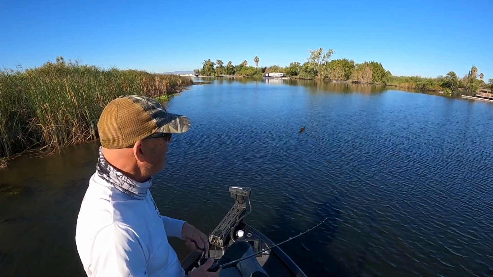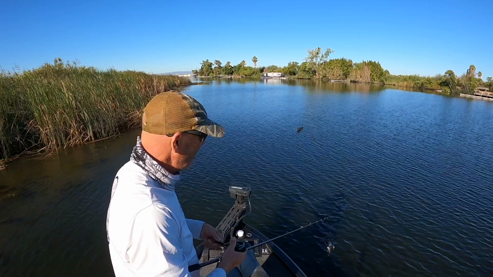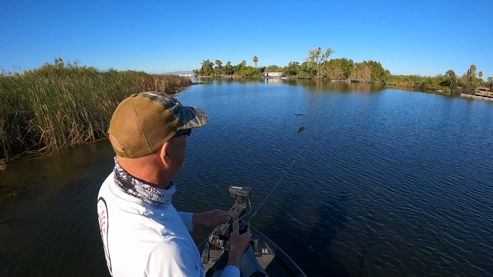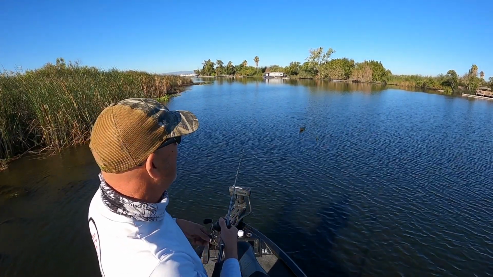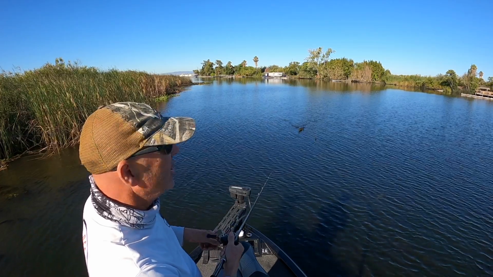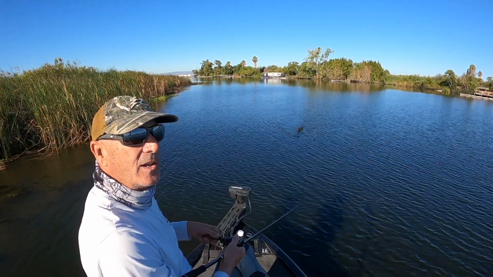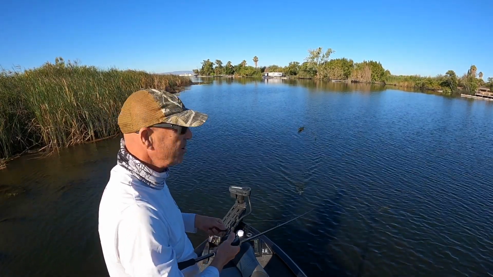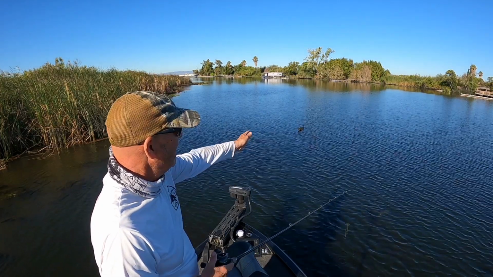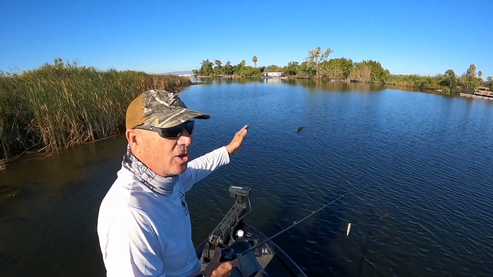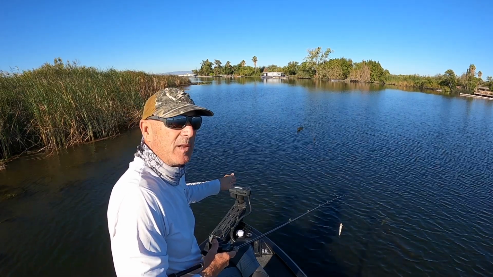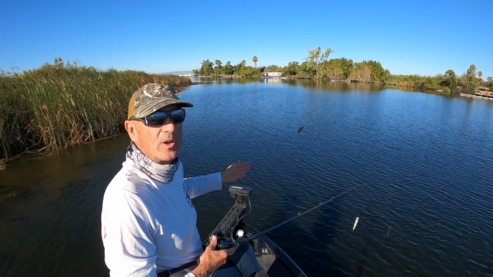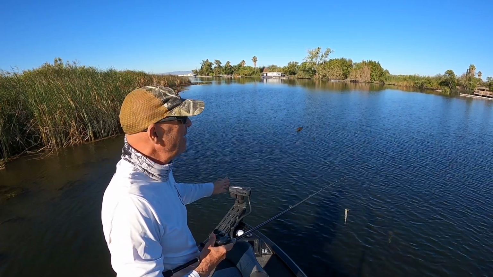Now remember, I talked about the sanctuary area. Let's just say we throw 3 casts over your prime spot and you do not get a bite. Do not keep throwing your bait over the prime spot over and over. What you want to do is think about, okay, the fish didn't take the bait. He could be there. He may not be there. If he's there, he ain't going to take your bait after the first 2, 3, 4 good casts.